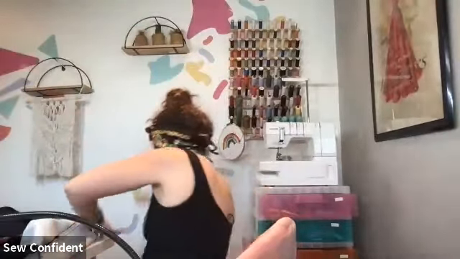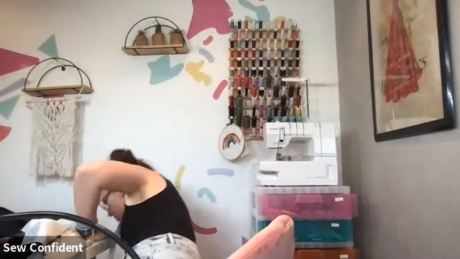Right, the bottom bit now. Okay, open the zip, otherwise we will not be able to turn this out. I'm going to put it so that it's inside out. I find my bottom bit here on the floor somewhere. And then I'm going to match corners and notches.